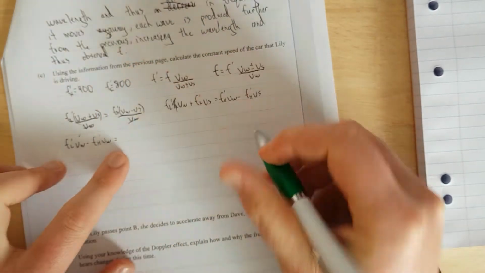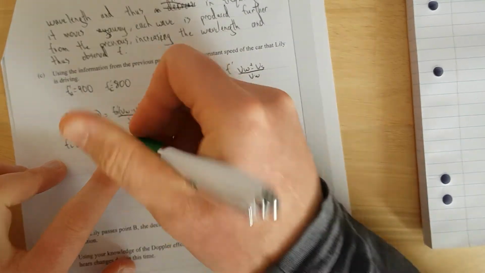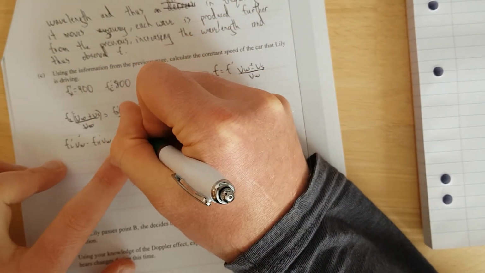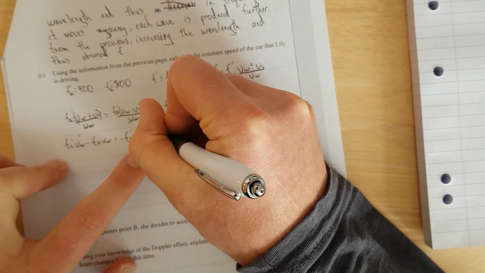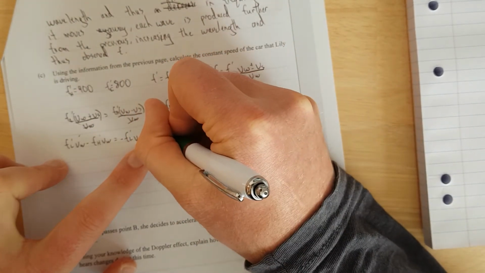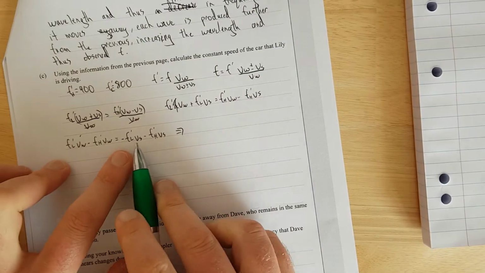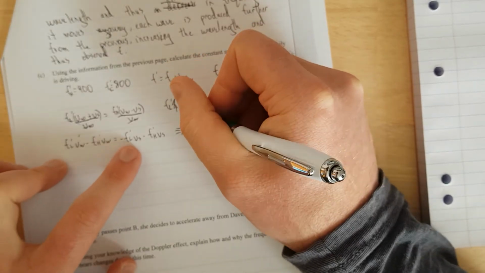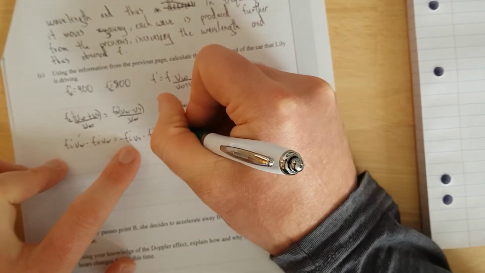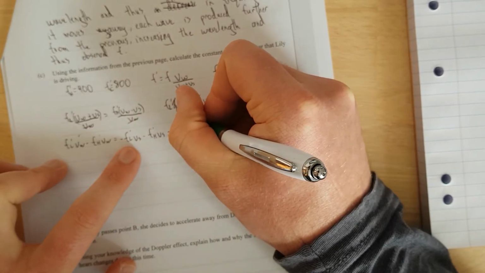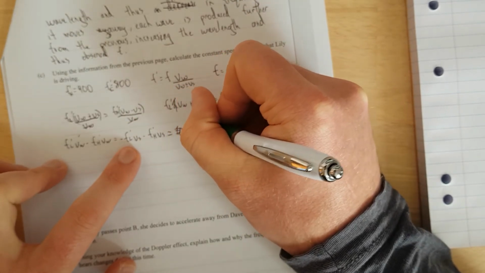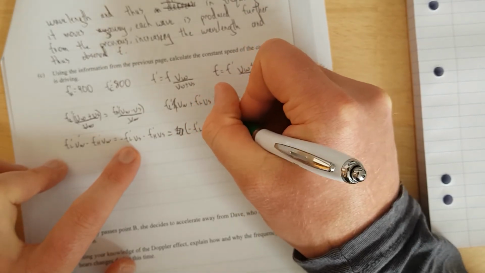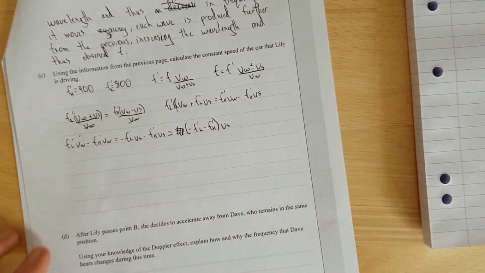And that is going to be equal to minus F low dash VS minus FH dash VS, and then pull the factor of VS out of here. So you'd have, this is equal to, brackets, minus F low dash minus FH dash, VS. I mean, this is diabolical.